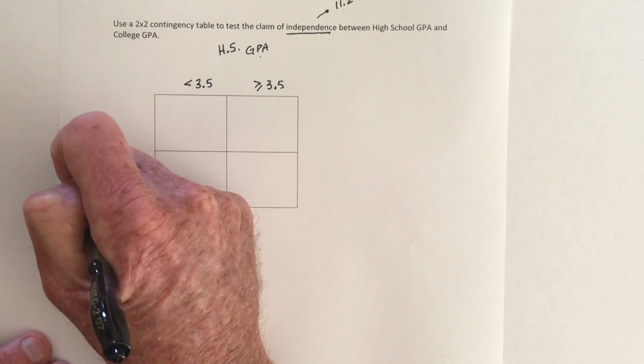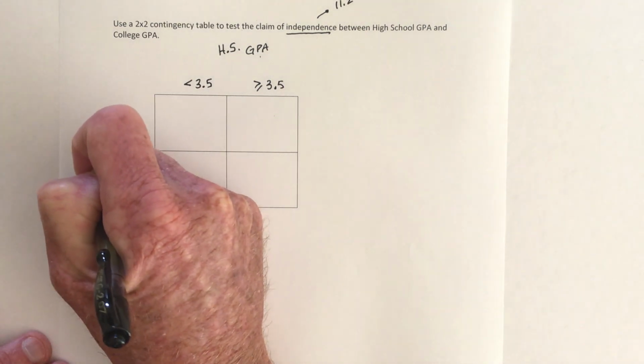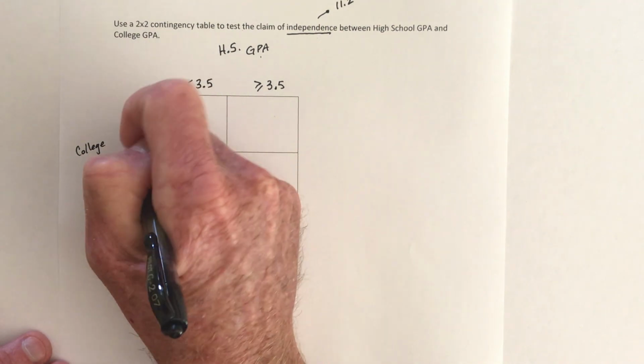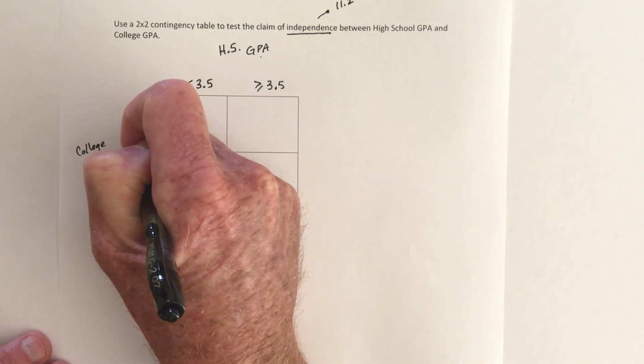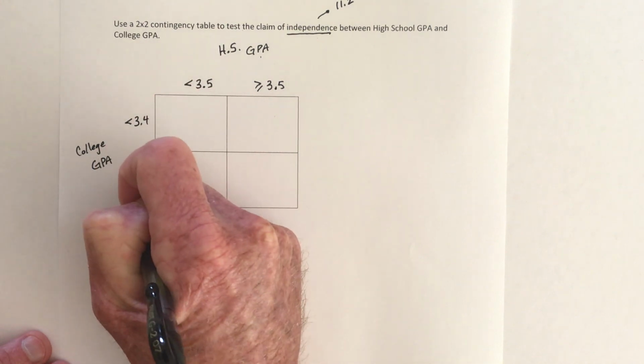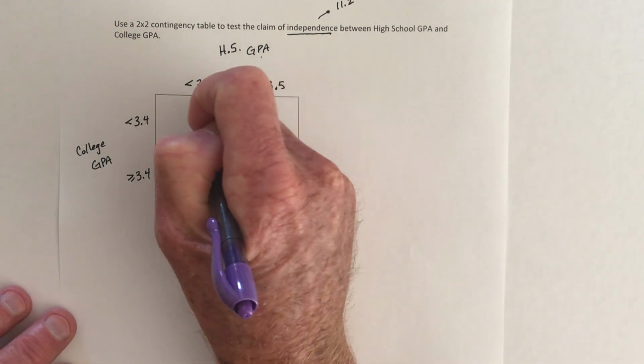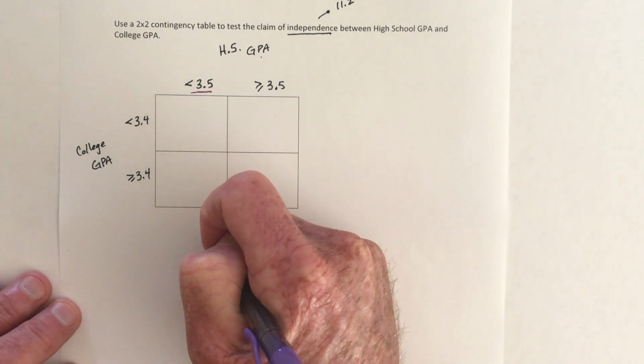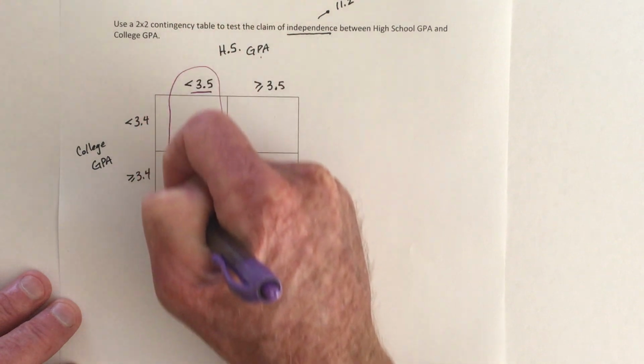Then over on this side, I'm going to put the college GPAs. And for that, the median was 3.4, so I'm going to say less than 3.4 and bigger than or equal to 3.4. Okay, there's the setup. Now what we need to do is start counting the data. And I'm going to start with, ta-da, purple. So these people who in high school had less than a 3.5, they're going to end up in this column.